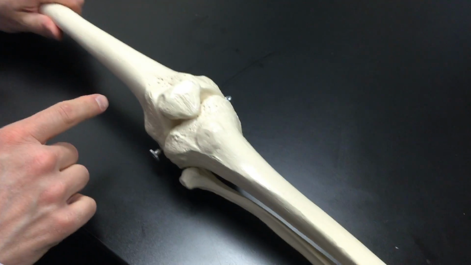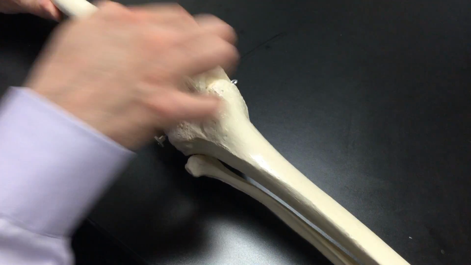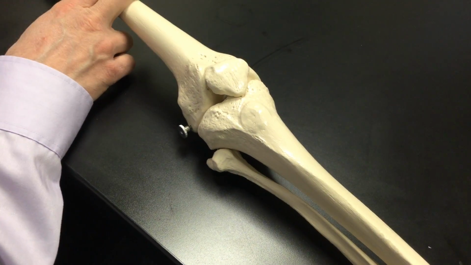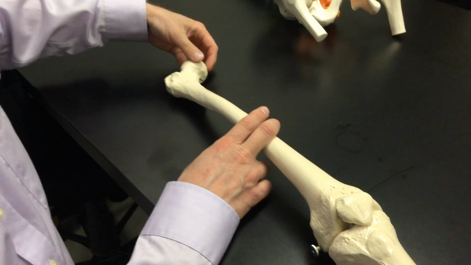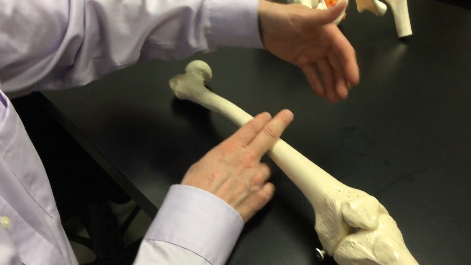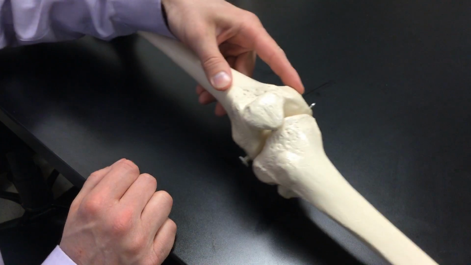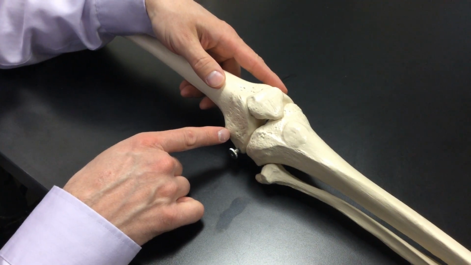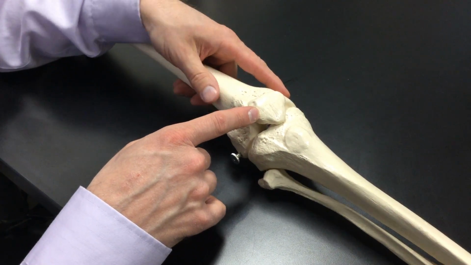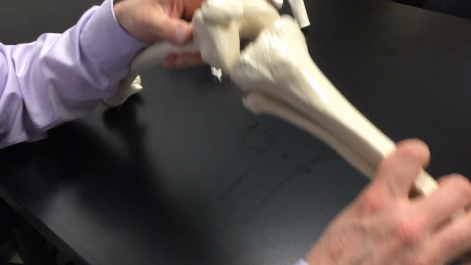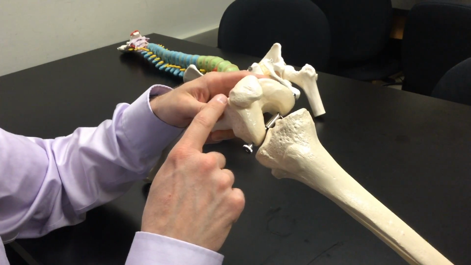When you look at the knee, we see a few things. First of all, there are these two projections, one on each side. If you look up here, we see, of course, the head of the femur going in this direction. That means this is medial. So this is the medial epicondyle. The lateral epicondyle. Sitting on top of this is the patella.